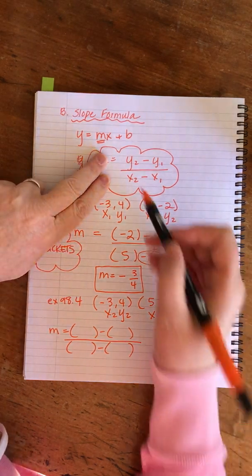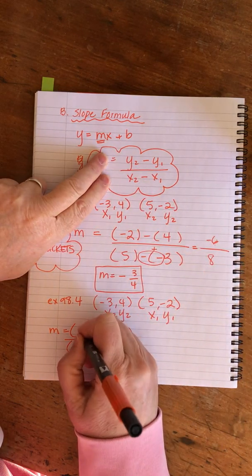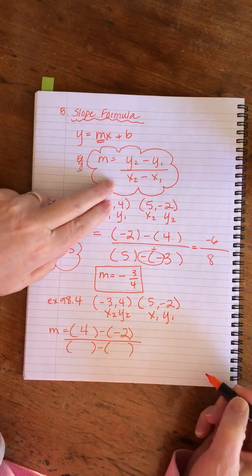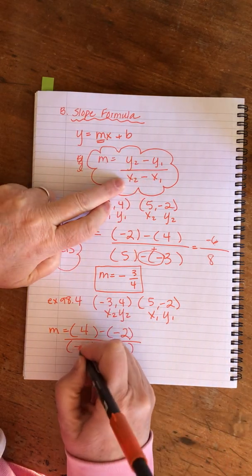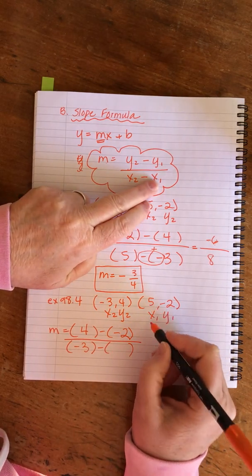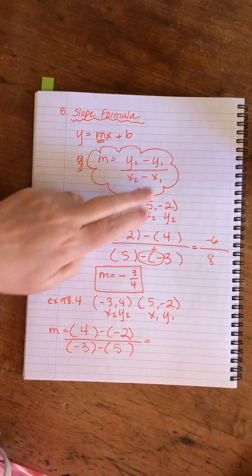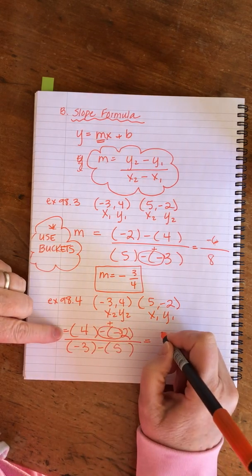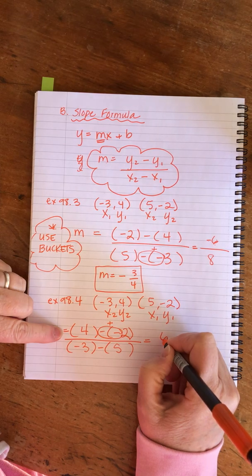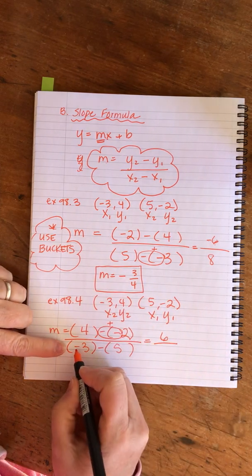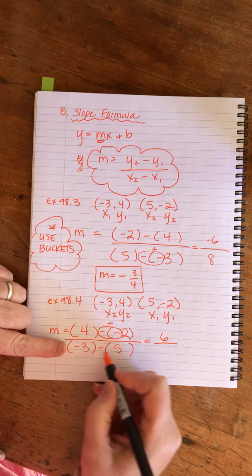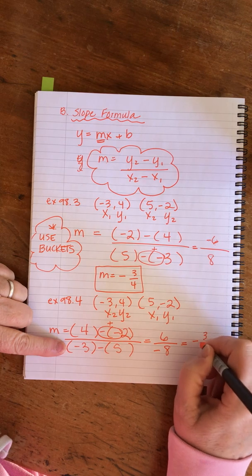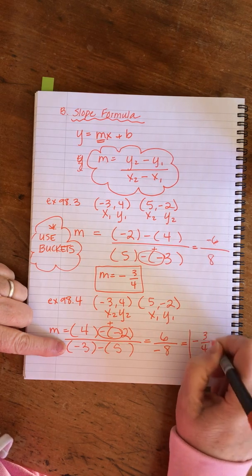Okay, so there's our formula. We start with y2, that is 4. The next comes y1, that is -2. Then x2 is -3, and x1 is 5. So let's see what's happening. These two go together and make a plus, and we get 6 and -3. Now we're in the meadow. We're in -3. We go down 5 more, -8. And that reduces and simplifies to -3/4.